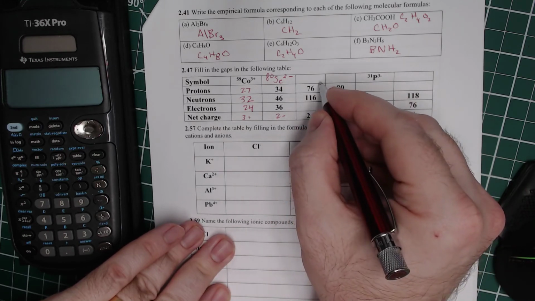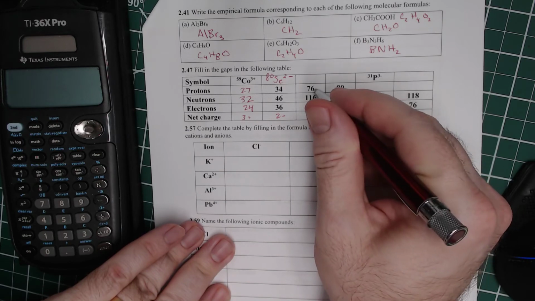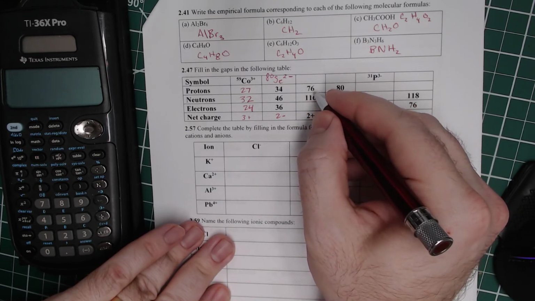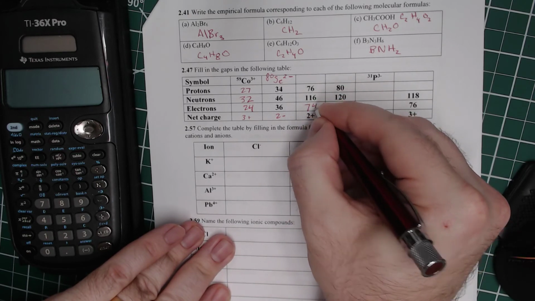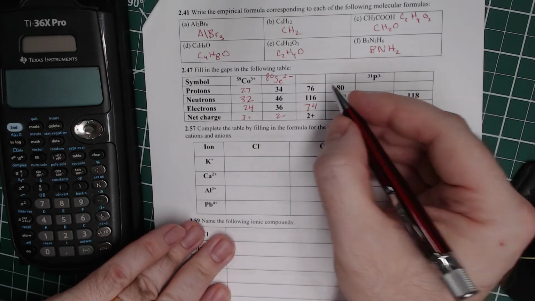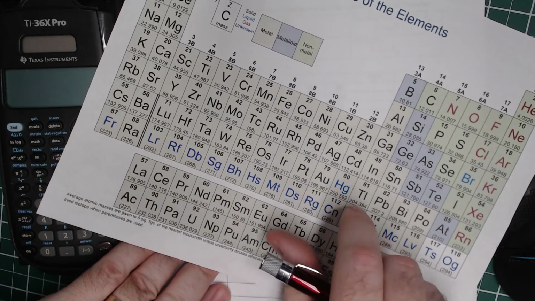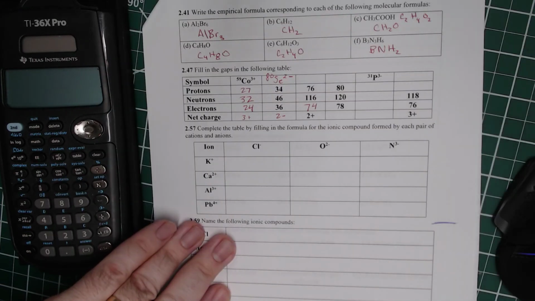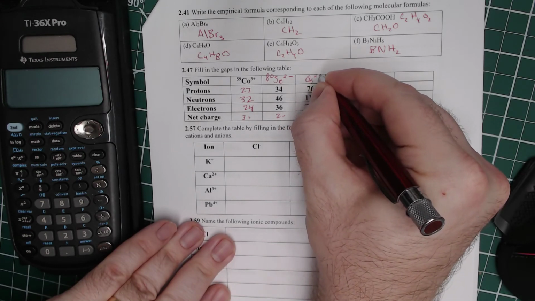All right, for our next one, we have a 2 plus, so we have fewer electrons than we do protons. So 76 minus some number will give us positive 2. That's going to be 74 electrons. And then element 76, we'll come back over here. Element 76 is right there. It is osmium, so I'm going to put Os, and we already know that is a 2 plus charge.